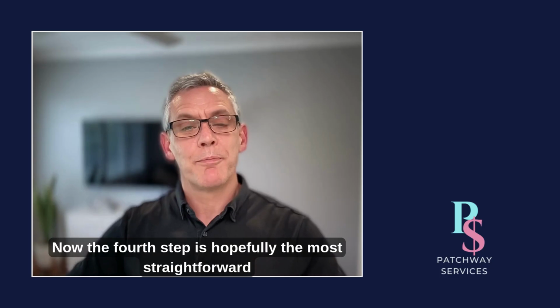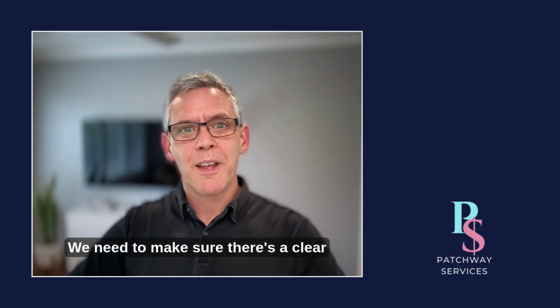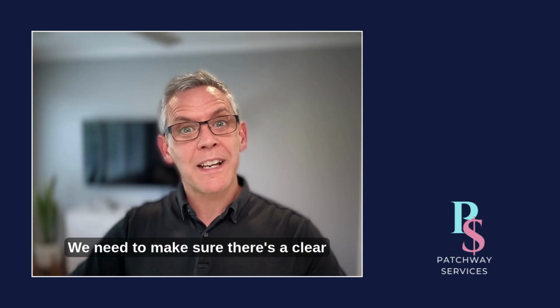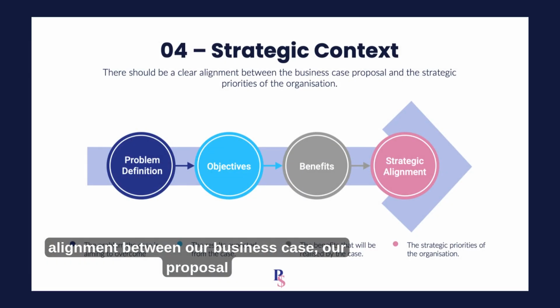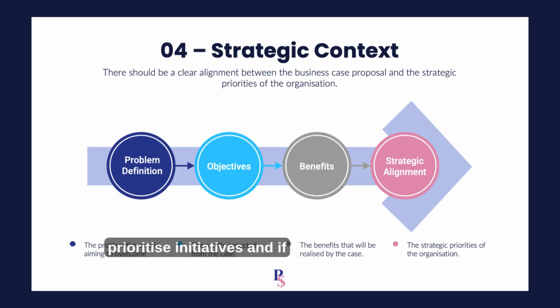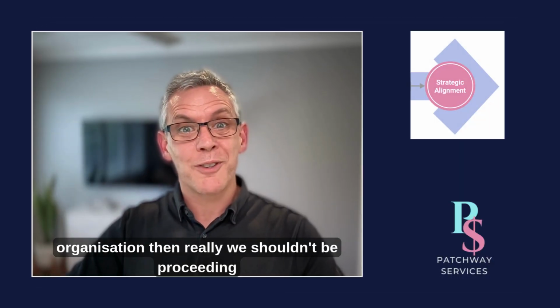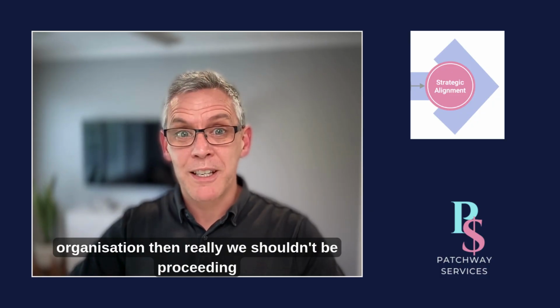Now, the fourth step is hopefully the most straightforward, but probably one of the most important. We need to make sure there's a clear alignment between our business case, our proposal, and the strategic priorities of the organization. Ultimately, the whole point of a business case is that funding is limited for an organization, and the business case is often used as a way to try and prioritize initiatives. And if we're not delivering something that aligns strategically for the organization, then really we shouldn't be proceeding with it.